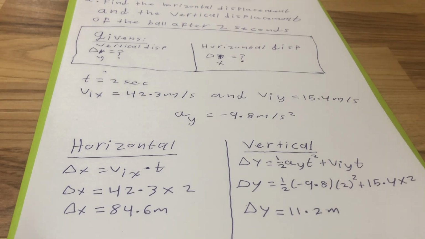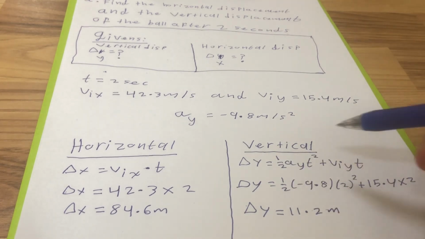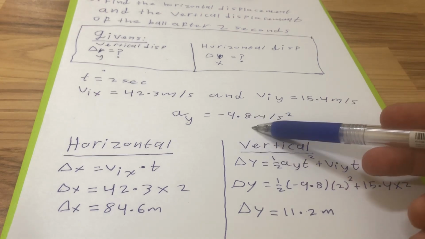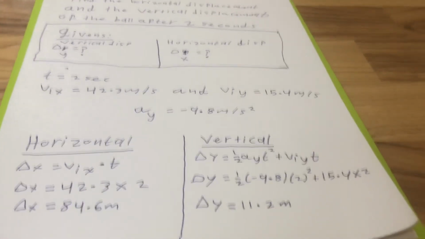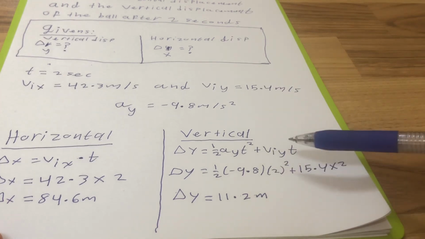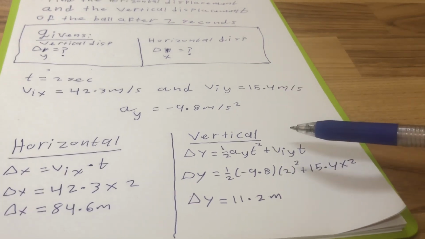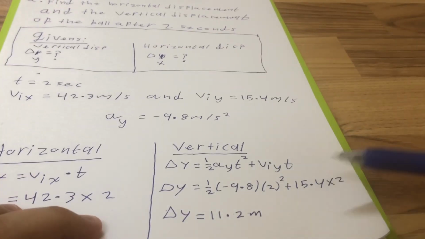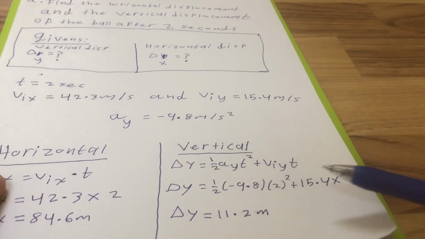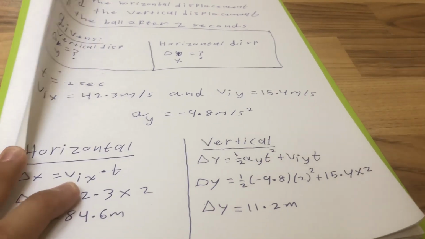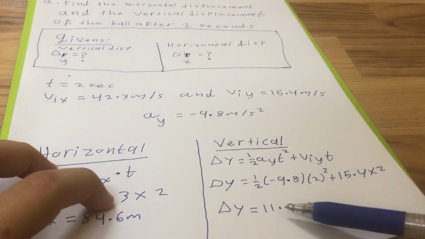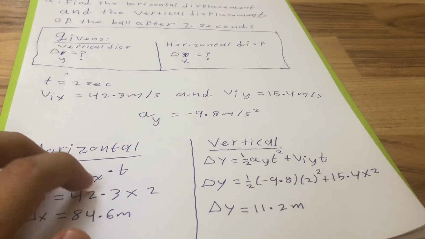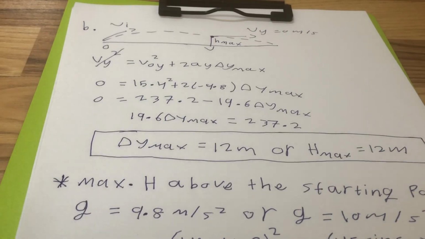So delta y is equal to one half ay t squared plus Viy times t. So one half times negative 9.8 times t, which is 2 seconds, squared, plus Viy, which is 15.4, multiplied by 2. So the answer is 11.2 meters.